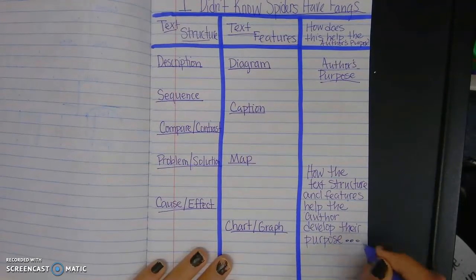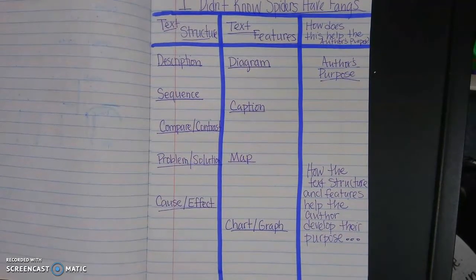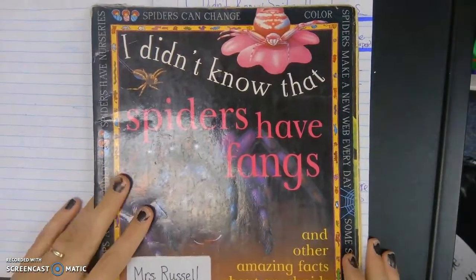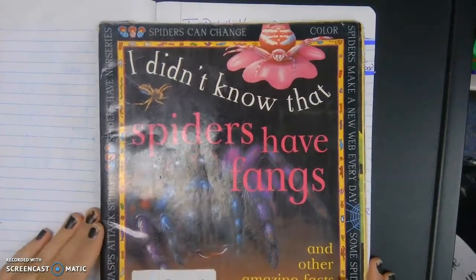Okay? So you've got to tell me that also, because there's a reason they put the diagram in there. There's a reason they're comparing and contrasting, okay? It's going to help their purpose in some way. All right, so pause it if you need to get this finished up and drawn, and I'm going to start reading. So whenever you're ready, unpause your video. And I'm only going to read about half of it today.